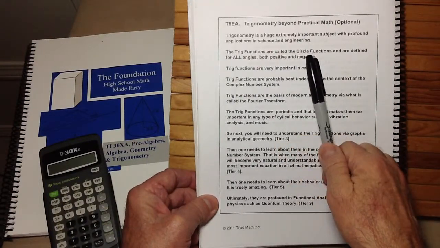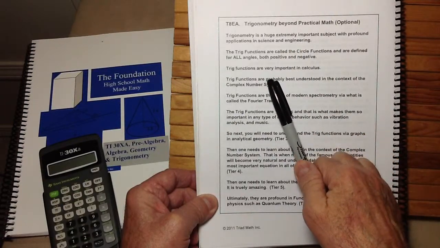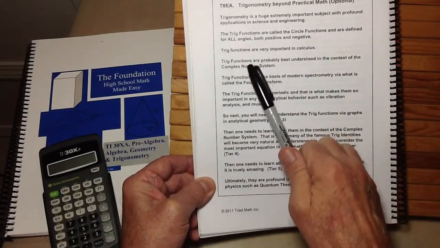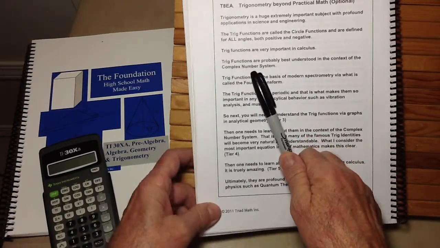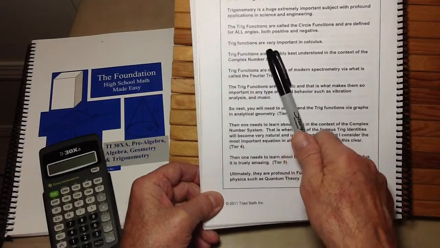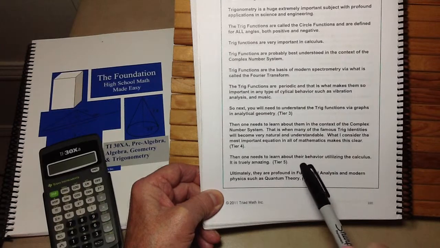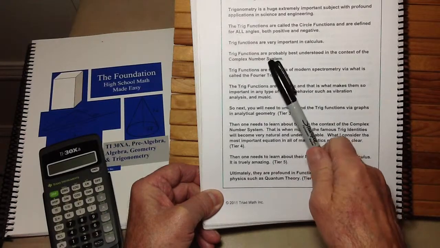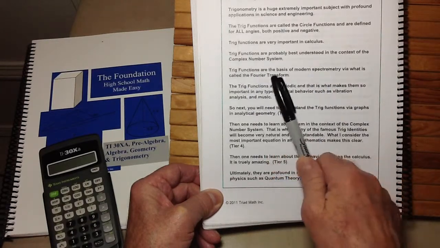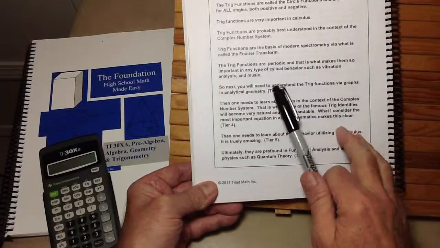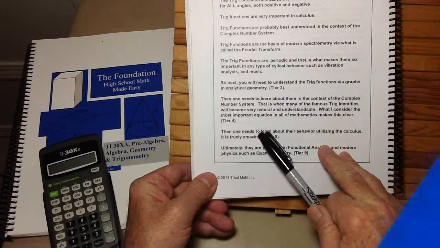In fact, the trig functions are defined by circles. Then you extend the definition to any angle, positive or negative. You'll find out they're very important in calculus, but they're extremely important when you learn the complex number system, which you'll learn in Tier 4 in our program. And this, of course, is extremely important in quantum theory and electronics and so forth. I can't emphasize how important it is. They're also used in something called Fourier transforms, which is the way you analyze modern signals in spectrum analysis. And of course, you'll learn all about them by studying their graphs and analytical geometry.